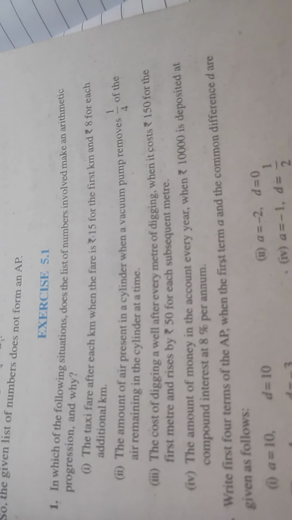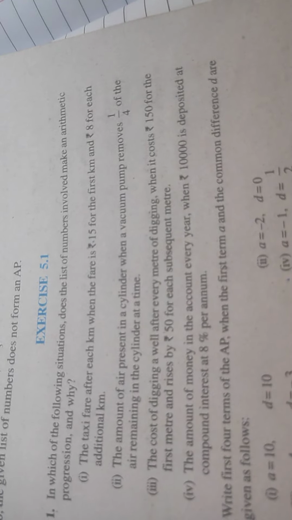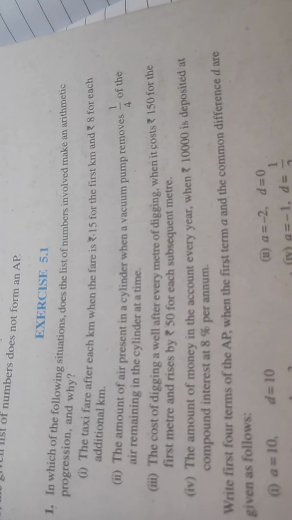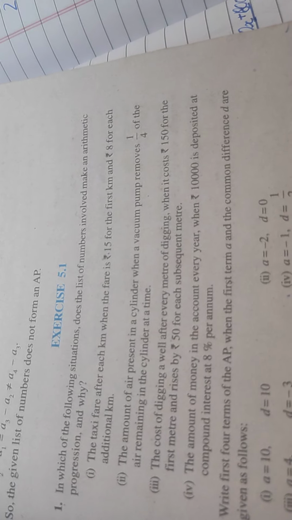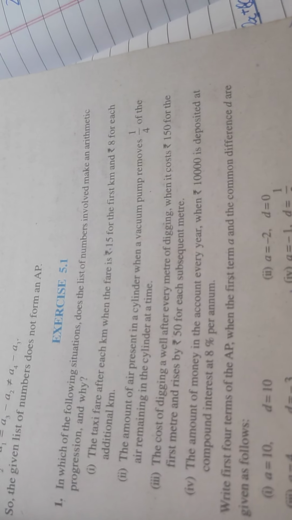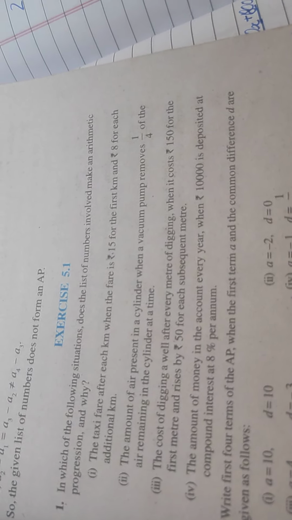So each time 1/4 of the air is removed. We know that the complete cylinder would be full at 4/4, that is at 1. So 4/4 or 1 minus 1/4, right? And whatever would come, that will be your second term, and then again you would have to subtract 1/4 of it, right? So this is not an arithmetic progression.